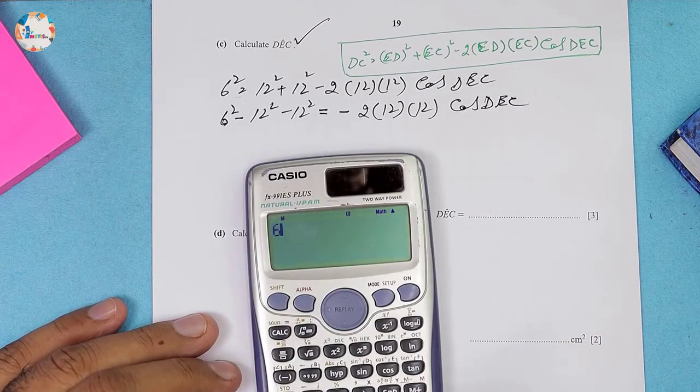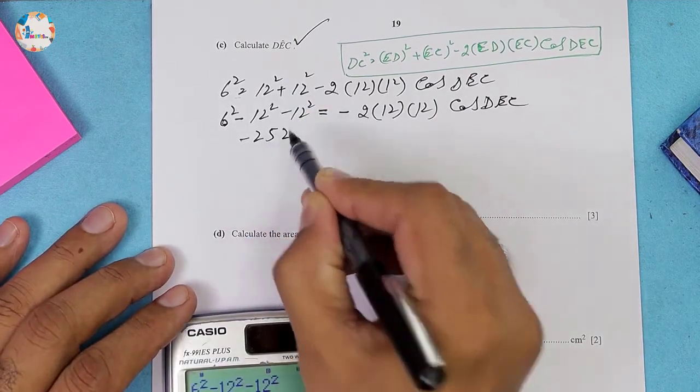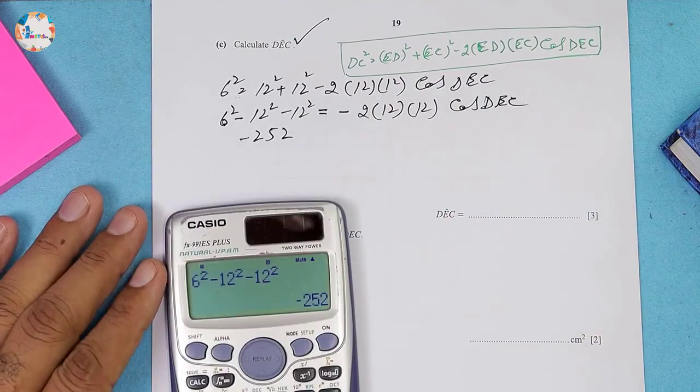So 6 squared minus 12 squared minus 12 squared again is equal to minus 252.